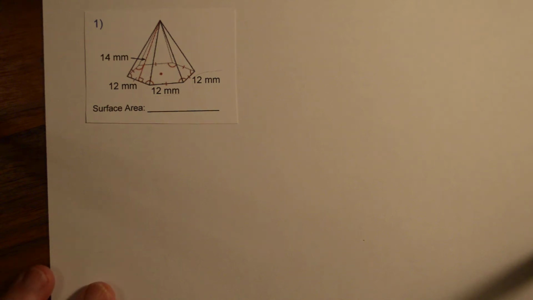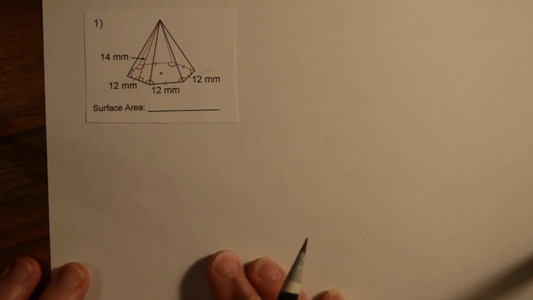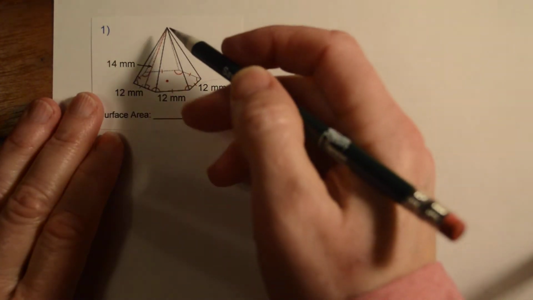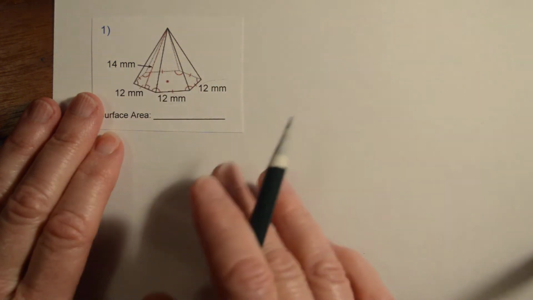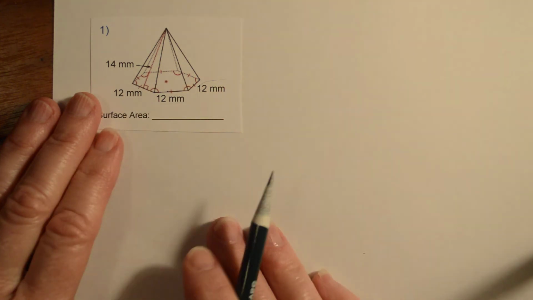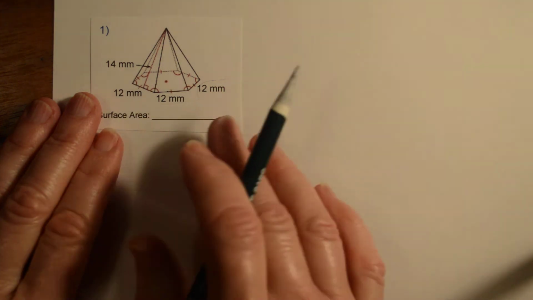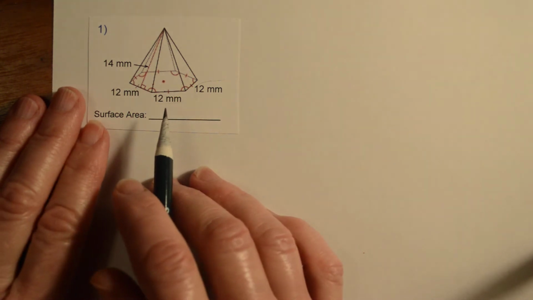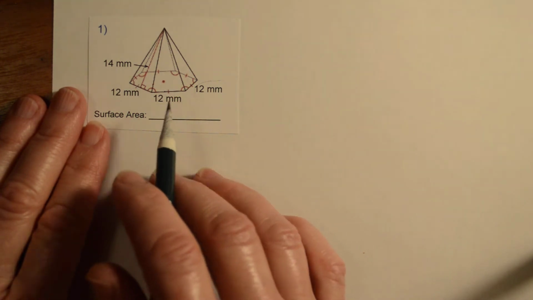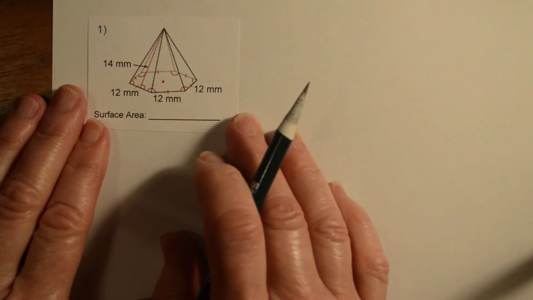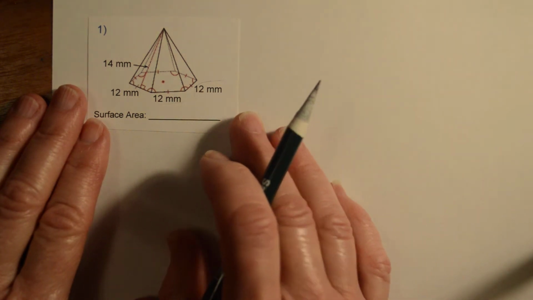Okay, let's take a look at problem number 1 on that surface area of pyramids worksheet. I saved this one for now, not because it's hard in terms of finding that slant height like we had to do with problem 3, but the base of this is a little bit harder to find the area of than some of the other problems. So it's a hexagon again, which, if you had to choose hexagon or pentagon, is the easier of the two, but still harder than, say, a triangle or a rectangle or a square.